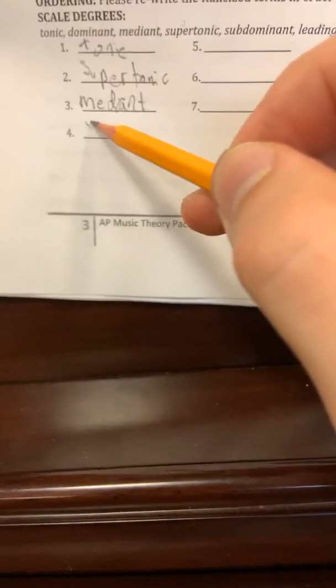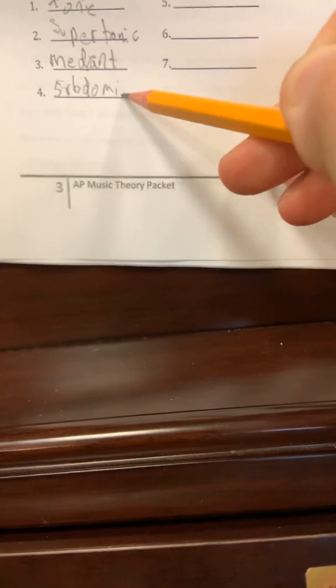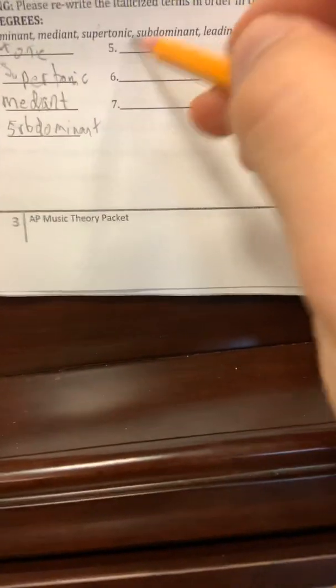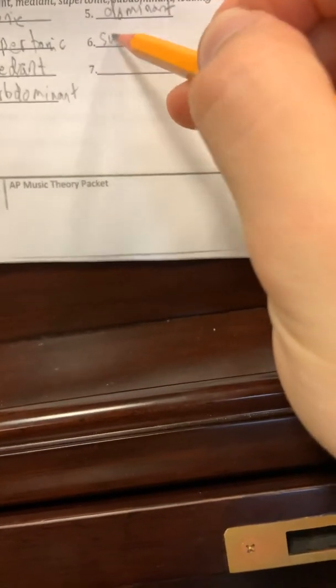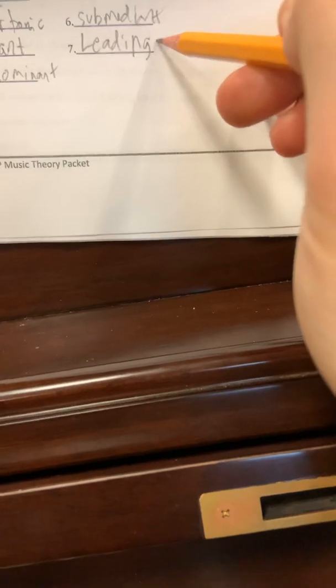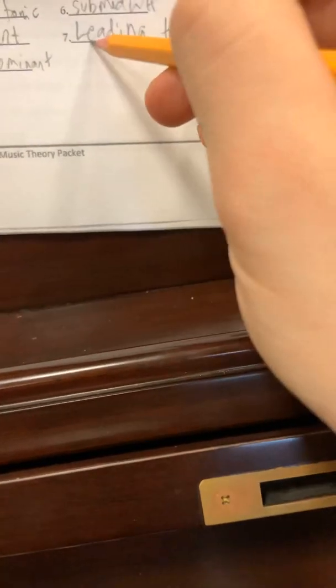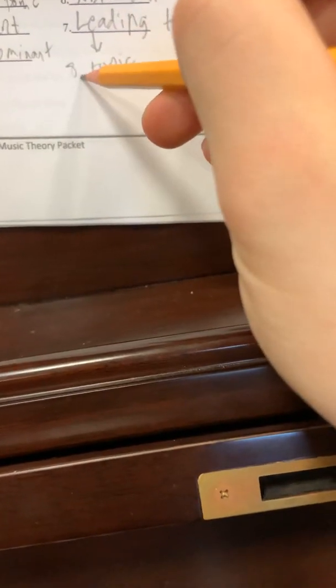4 would be the subdominant because it comes before 5, which is the dominant. Subdominant is 4. 5 is the dominant. 6 is the submediant. 7 is the leading tone, which leads us to tonic again if we get to the top of the scale again.